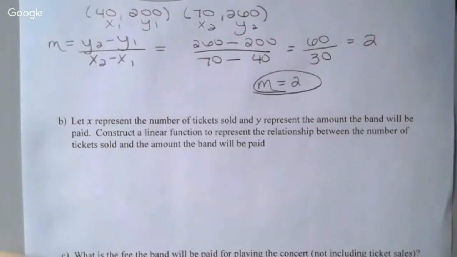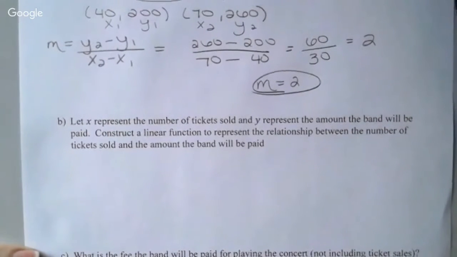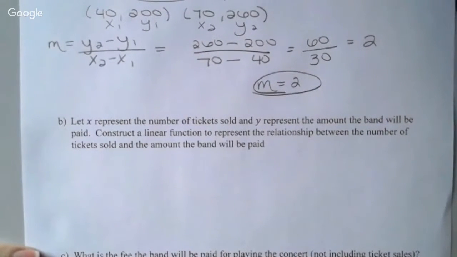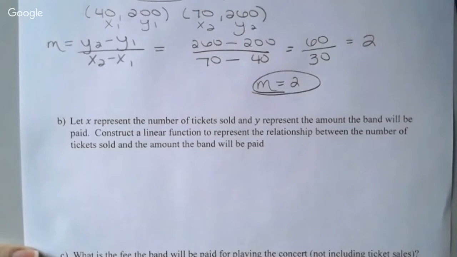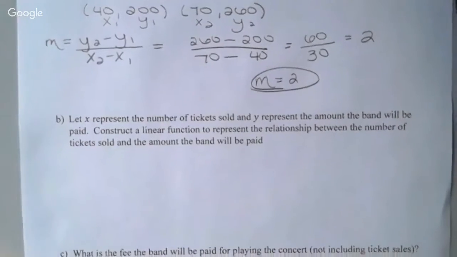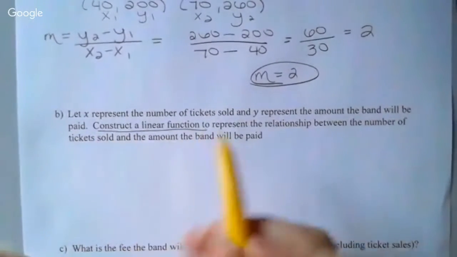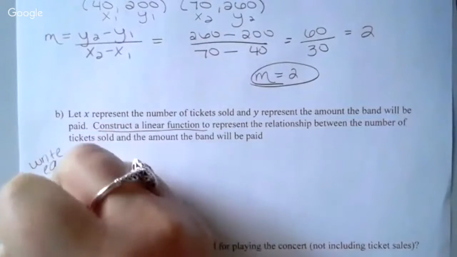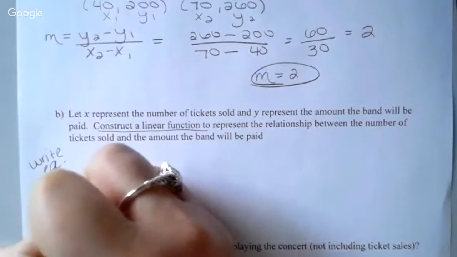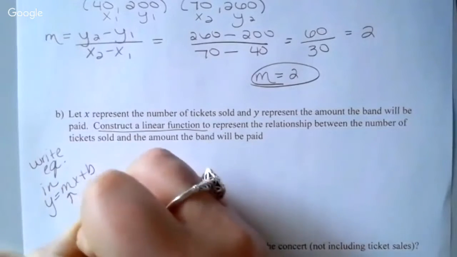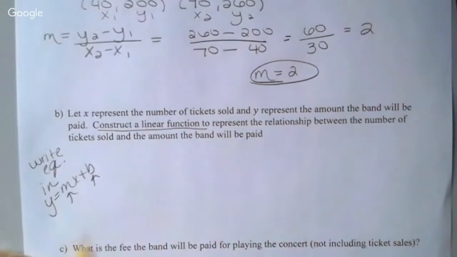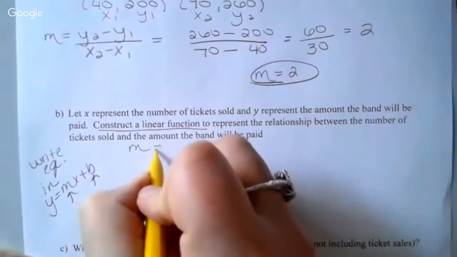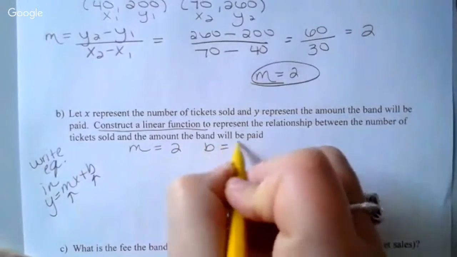Part B. Let x represent the number of tickets sold and y represent the amount the band will be paid. Construct a linear function to represent the relationship between the number of tickets sold and the amount the band will be paid. So construct a linear function, remember, just means to write the equation in y equals mx plus b form. So I need m and I need b. Right now, I already have m. What I don't know is b.